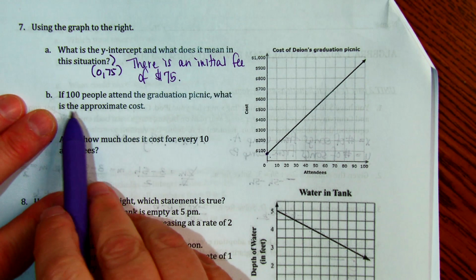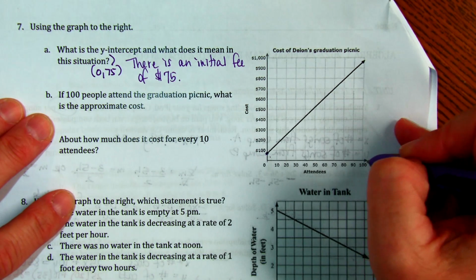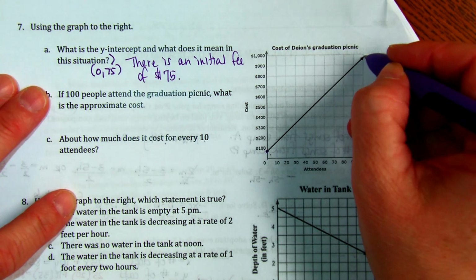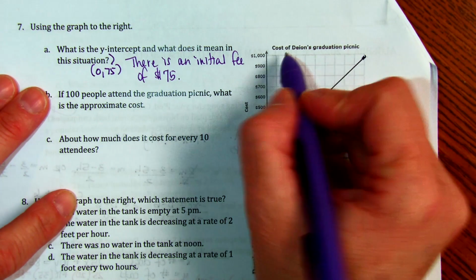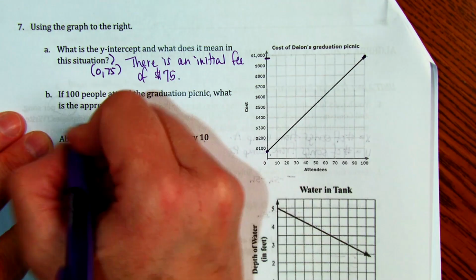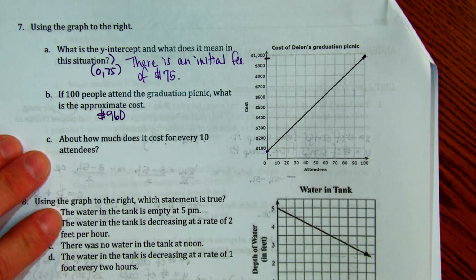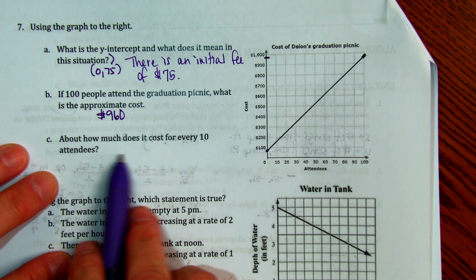If 100 people attend the graduation picnic, what is the approximate cost? So there's my 100. I'm going to follow it all the way up to here, which is not quite 1,000. So I'm going to guesstimate that it's about $960, $970, somewhere around there.